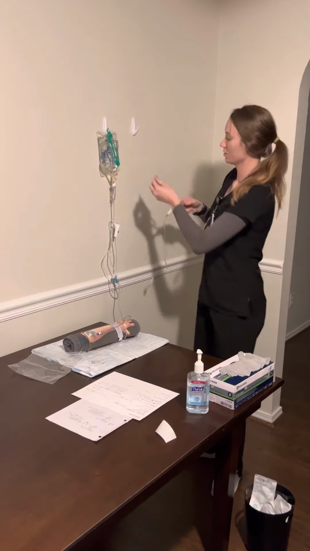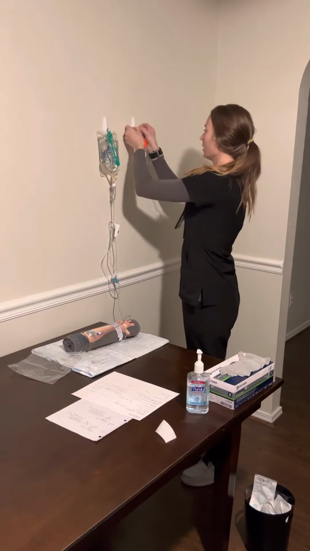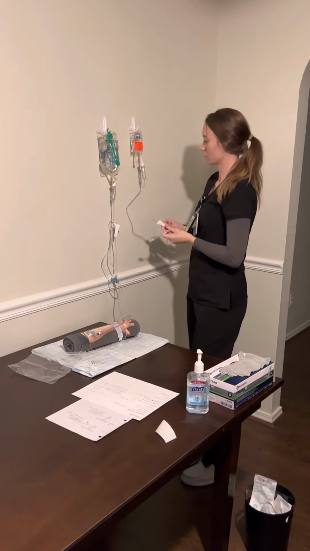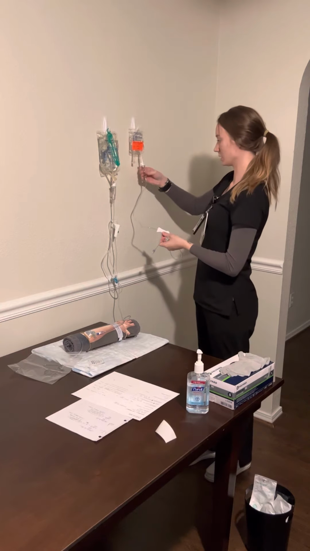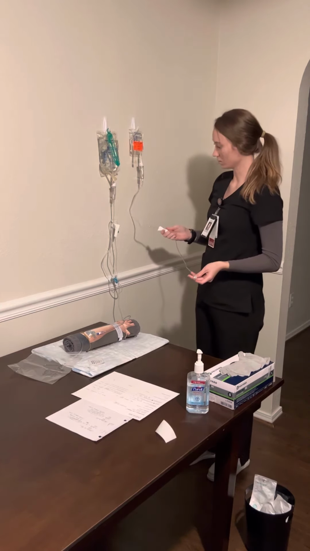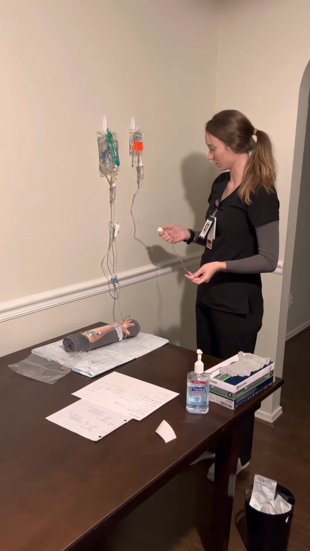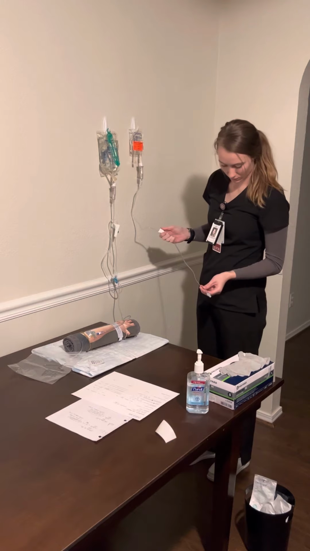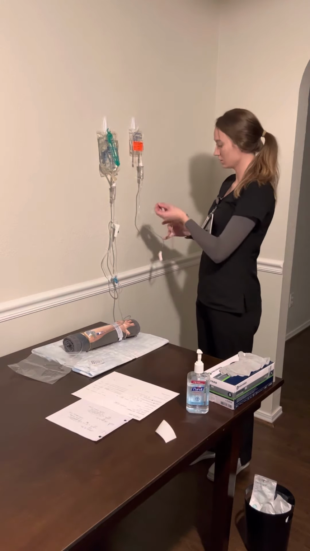Okay, going to hang that. And then we're going to squeeze my drip chamber to at least half full, and then prime this tubing as well, ensuring there's no air in the line. Alright, so that looks good.